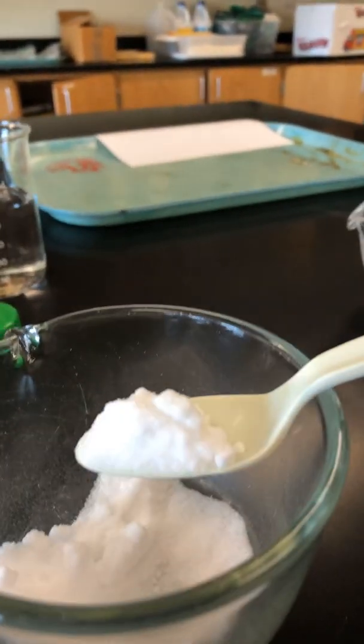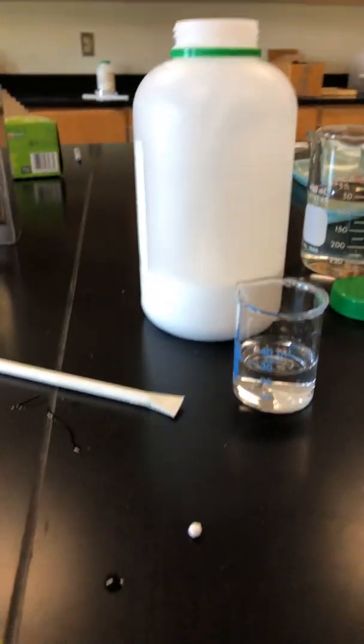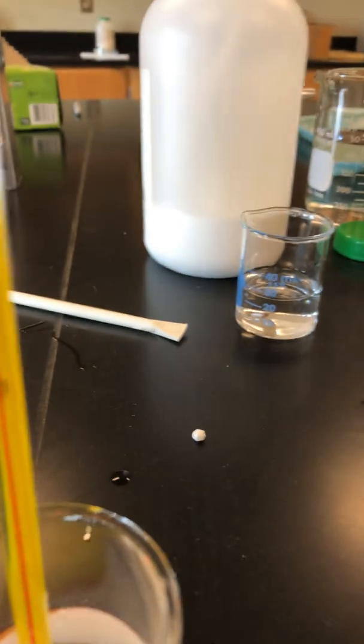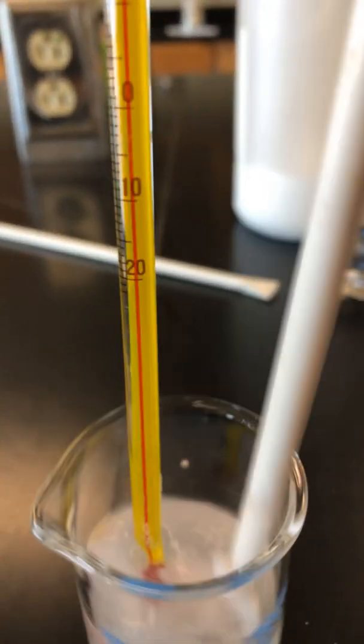Okay, so now, same technique. I am going to add a scoop of salt B to our beaker. There it is. Use a clean stirring rod, and I'm going to stir it around.